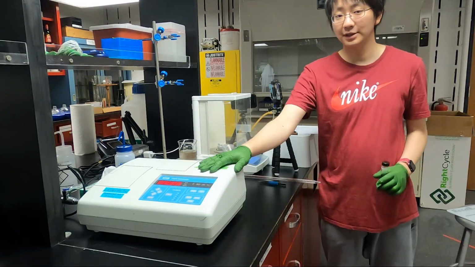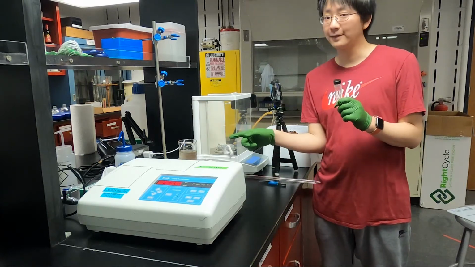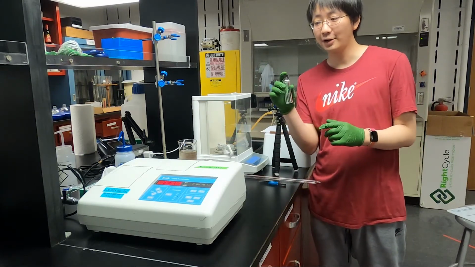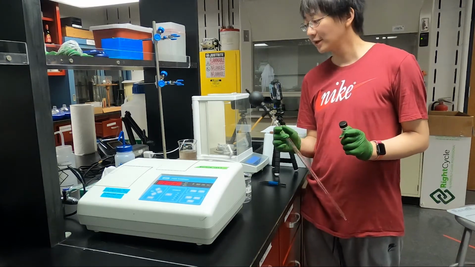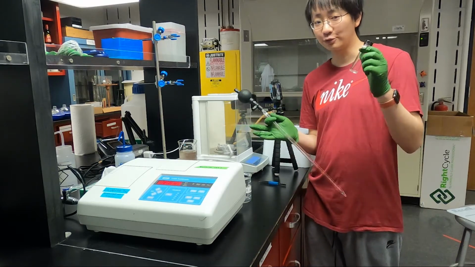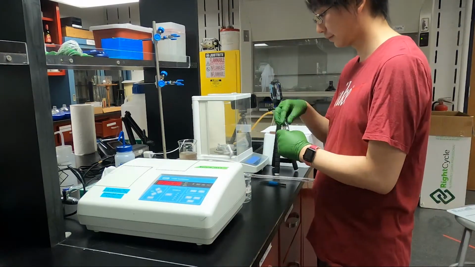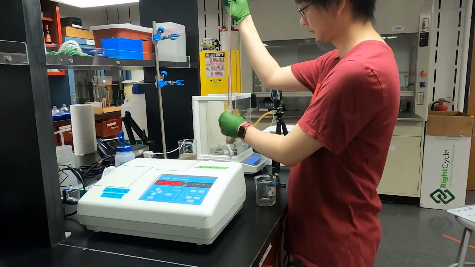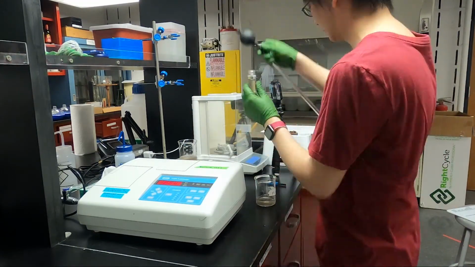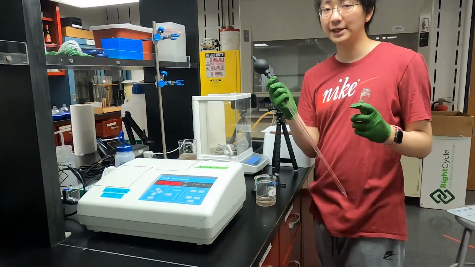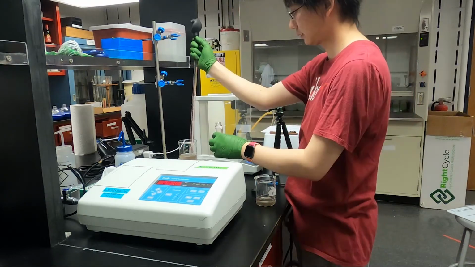And this is the turbidity meter, and this is a vial for the turbidity meter. So we are going to transfer some of the samples into the vial and then use the turbidity meter to do the measurement. But before we take the samples, we need to use the sample to rinse the vial. And after rinsing, we are going to take about 25 milliliters of sample into this vial.